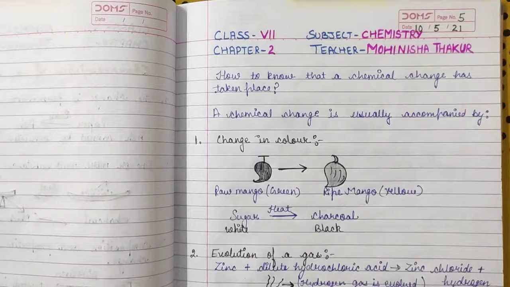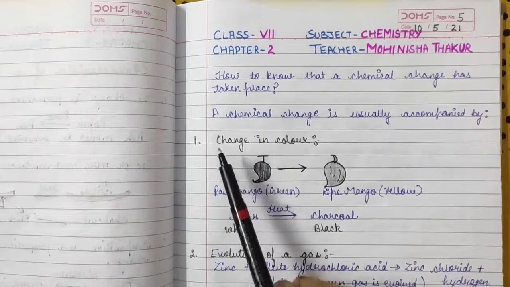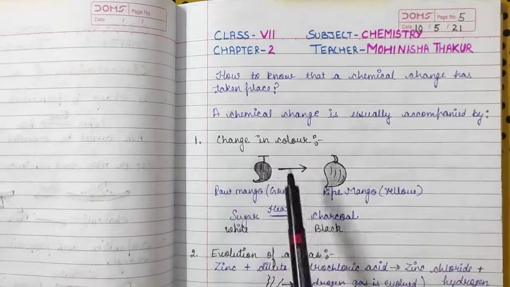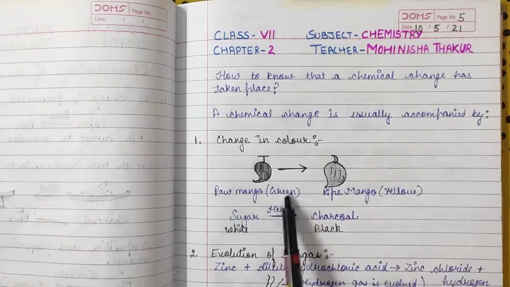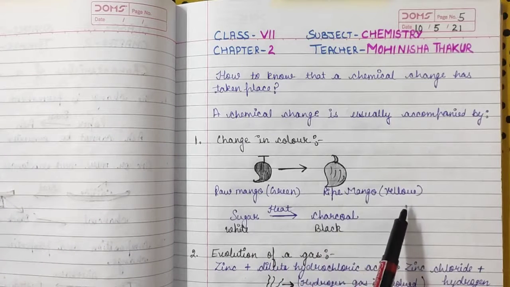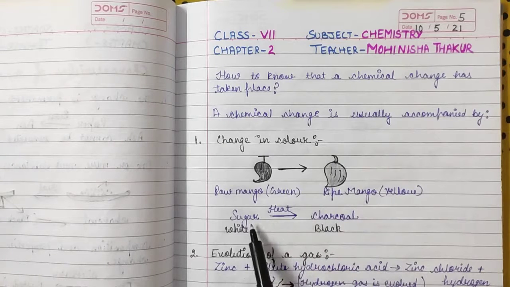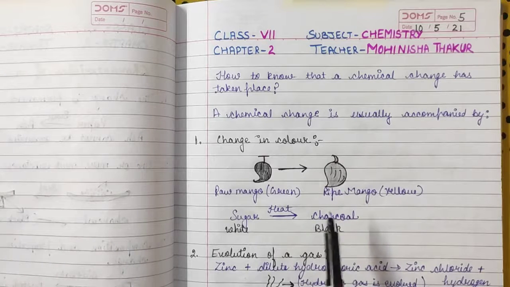There are some steps given through which you may observe that chemical changes are taking place. A chemical change is usually accompanied by, number 1, change in color. When you heat the raw mango that is green in color, after heating it will become ripe mango which is of yellow color. So change in color shows a chemical change. Similarly, when you heat the white color sugar, it will get converted into black color charcoal. So this is also showing the change in color which accompanies the chemical change.